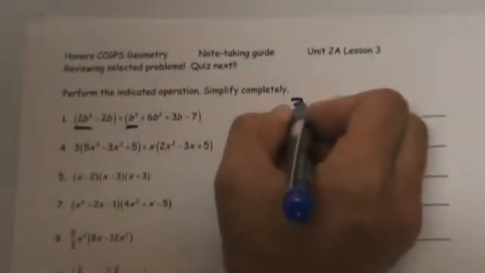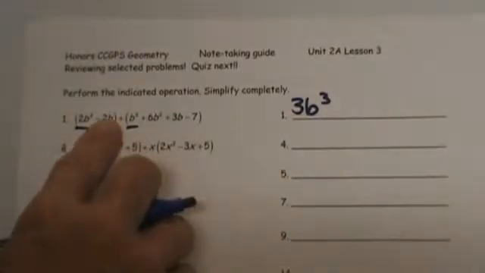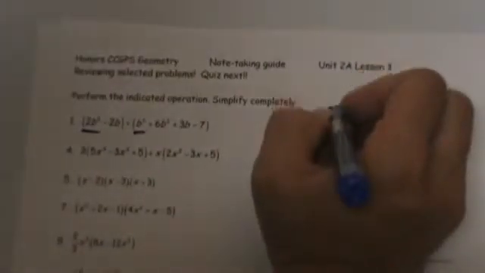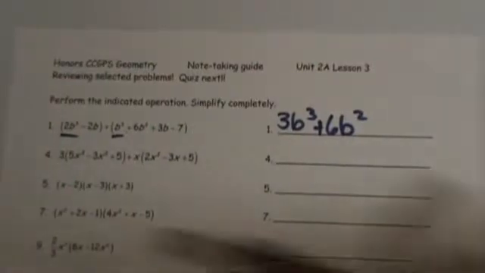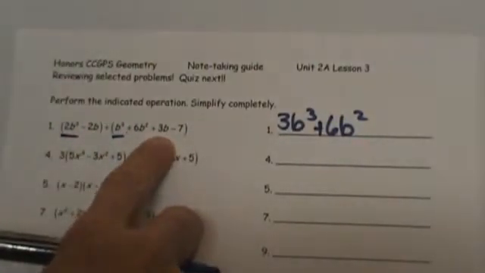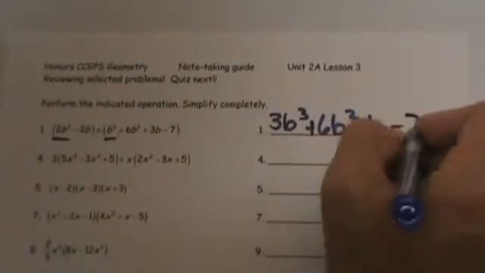We've got 2b cubed minus 2b plus b cubed plus 6b squared plus 3b minus 7. Okay, so we're adding together. So that one's pretty easy because we don't have to worry about distributing a negative. We're just going to add our like terms. So let's look at our b cubed. So that's going to be 2b cubed, b cubed. That's 3b cubed. Okay, and then we have a b squared, but we don't have one in the front. So I'm just going to bring that plus b squared over. Okay, then I've got to look at this negative 2b and this positive 3b. Okay, negative 2 and positive 3 is positive 1b. And then I'm just going to bring over negative 7. So that one's pretty easy.